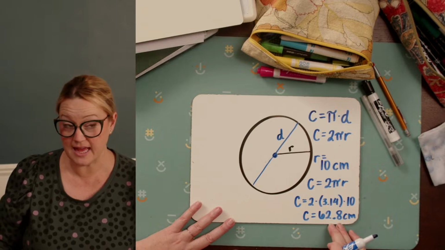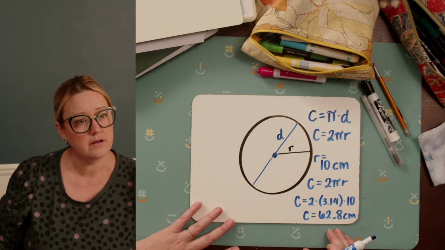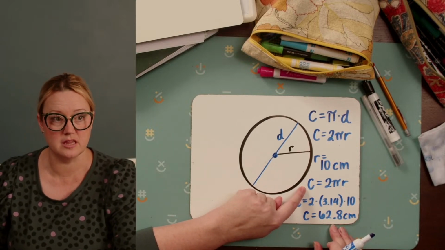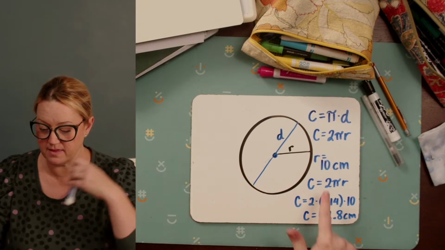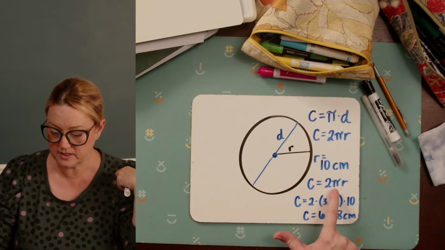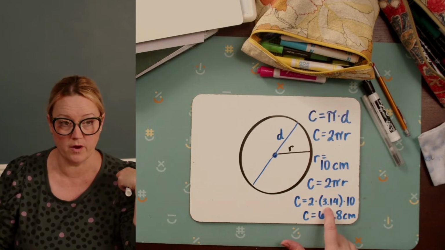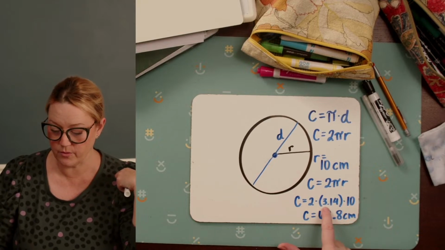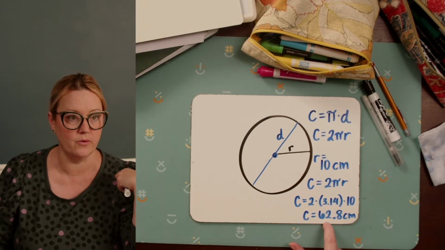So then, Isabel, is that helpful? How did I get that? I just used the circumference formula, and then I plugged in the 10 it gave me for the radius. So 2 times pi times the radius, so it's 2 times pi, which is 3.14, times the radius, which is 10. So then 2 times 3.14 is 6.28, and then times 10 is 62.8.